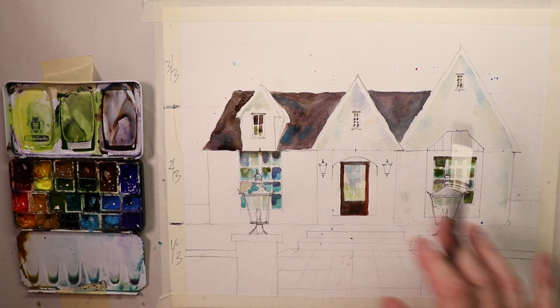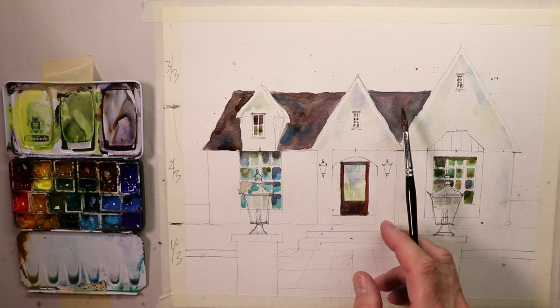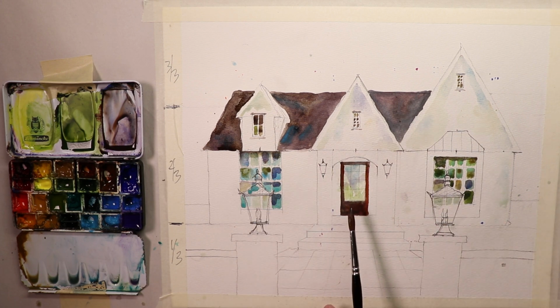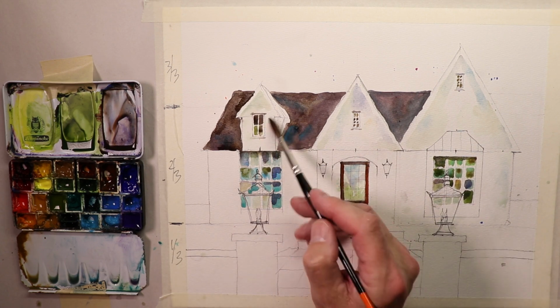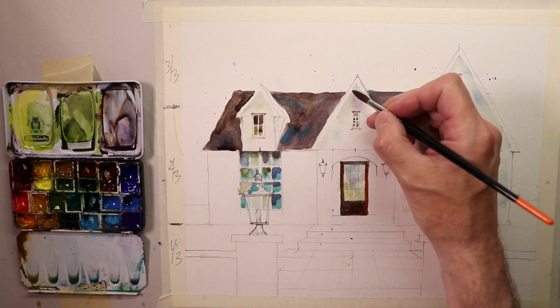We'll come back, we'll keep working on this, but as you can see, we're getting lots of good washes on here. We got our roof colors in, we got our windows completed, our door almost 100% completed. We got some washes on our walls here where we're going around the trim, so we can kind of see that trim now. We're going to go a little darker here and there.